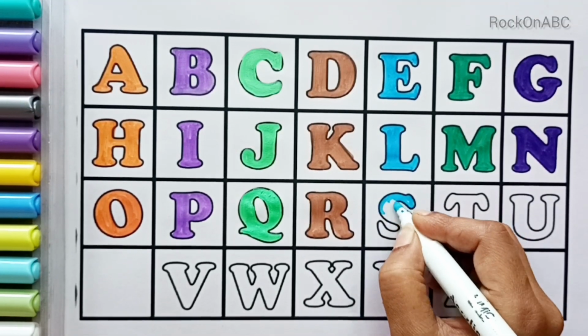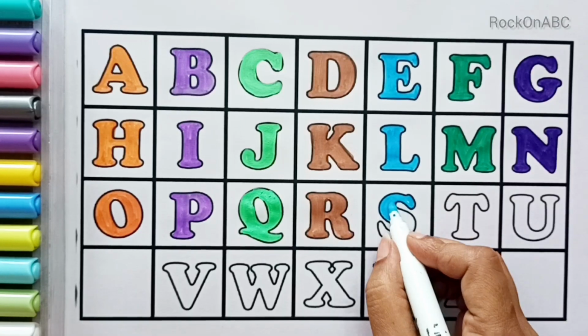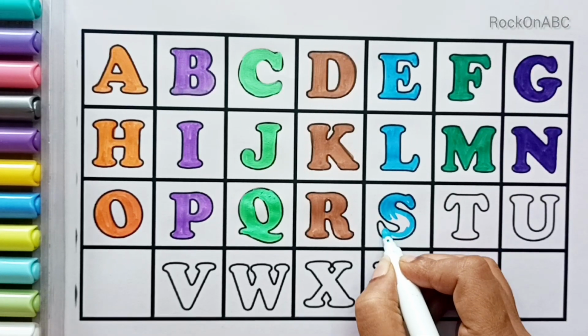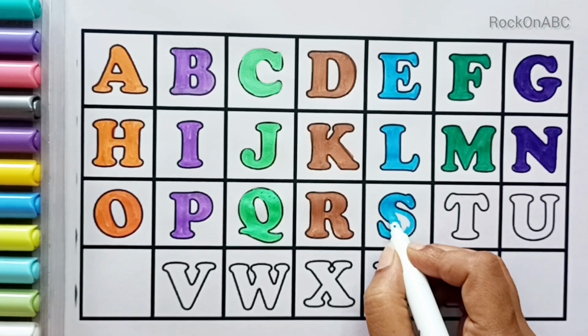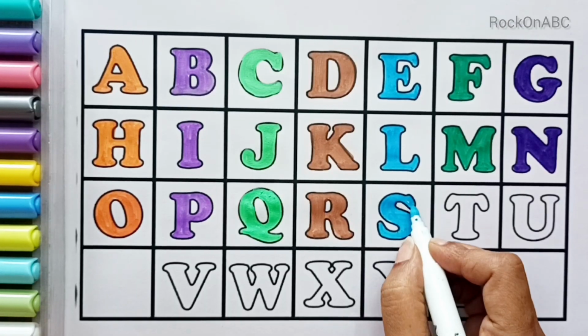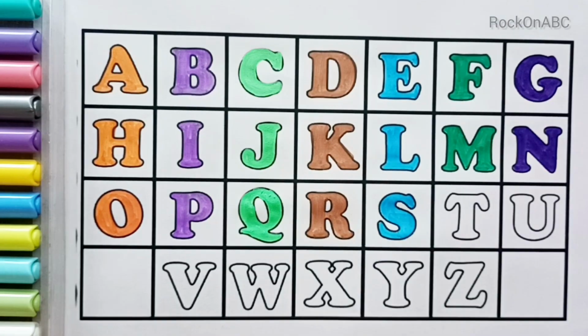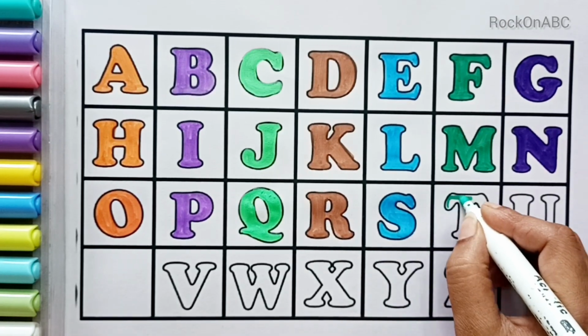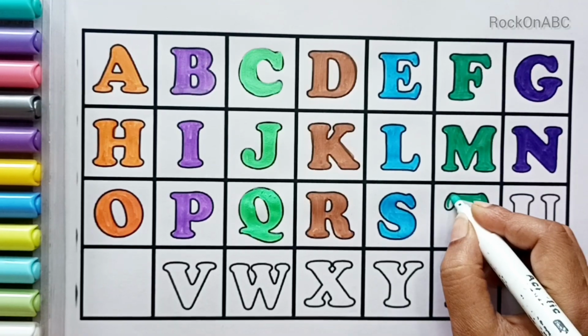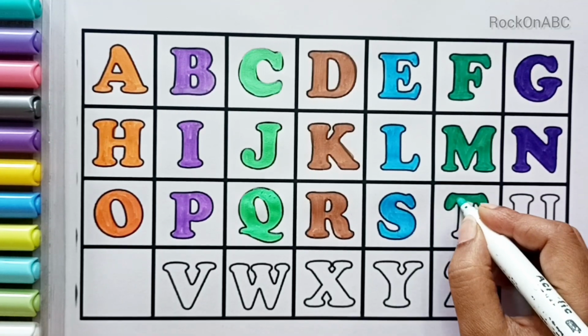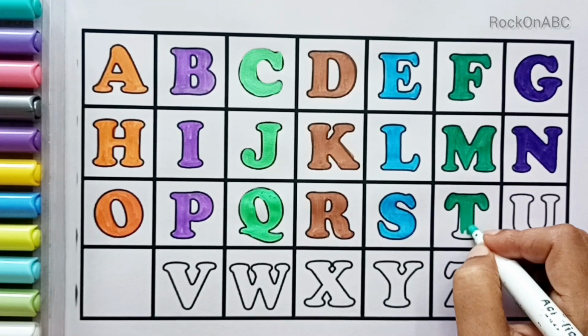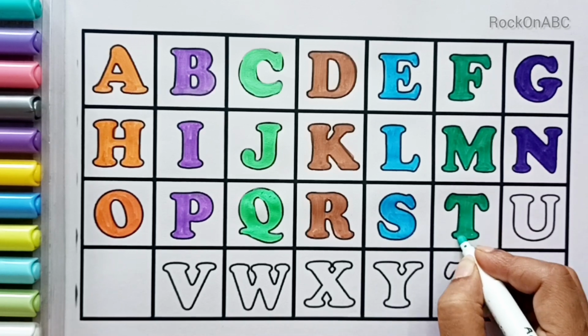S for sun. S for sun. T for top. T for top.